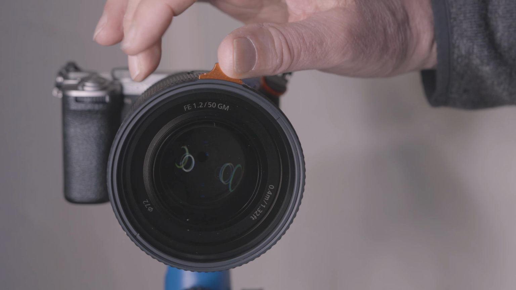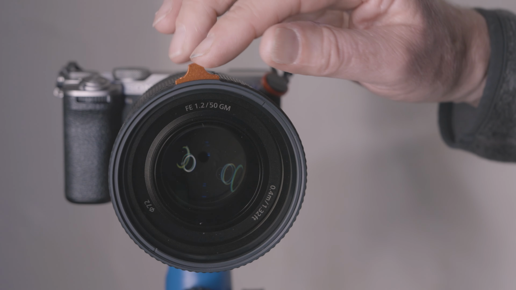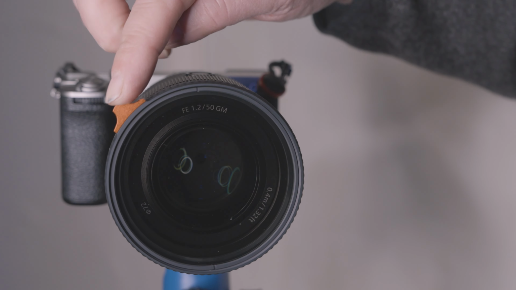And with a variable ND filter, what you have is the ability to change the strength. By twisting this outer ring, I can change the strength of the filter. This goes from 1 stop up to 8.66 stops as I vary the filter. Now, the usual criticism of variable ND filters is it's a compromise.